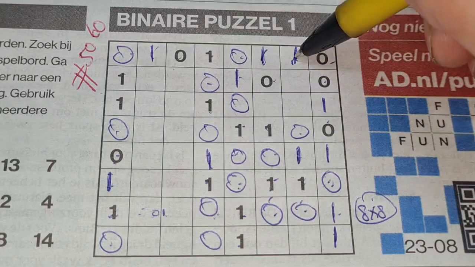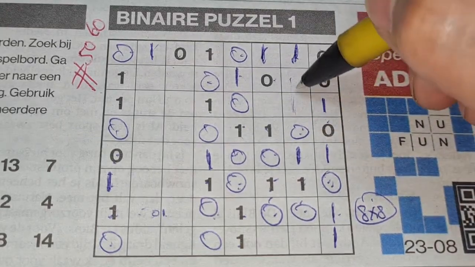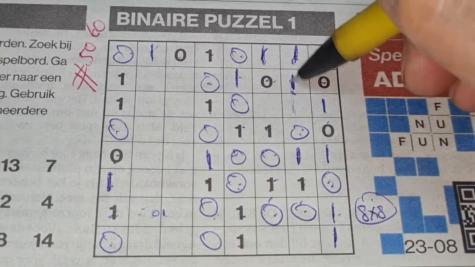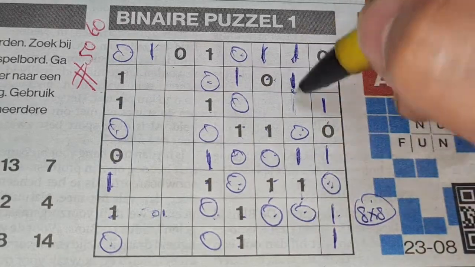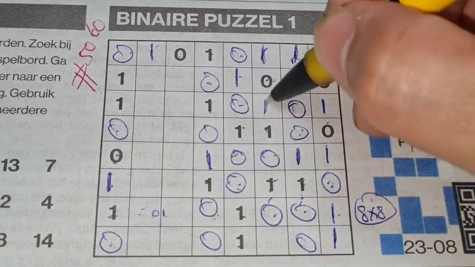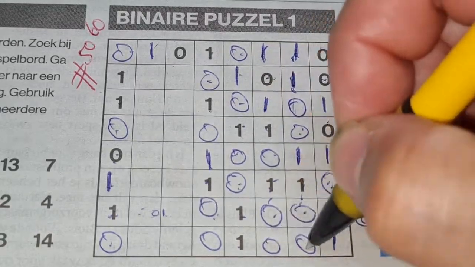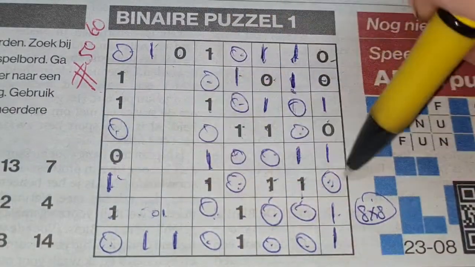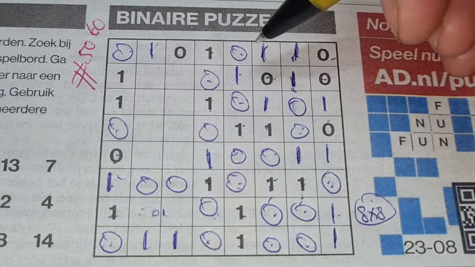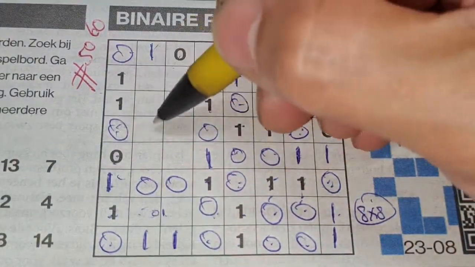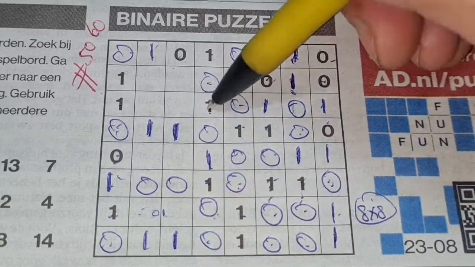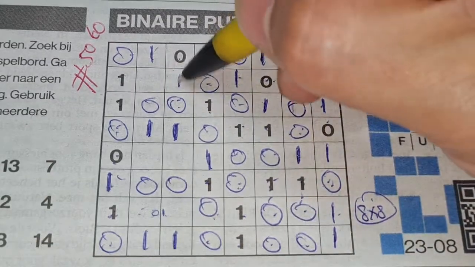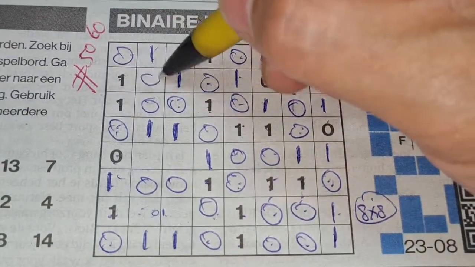I know between an 1 and an O with 2 empty boxes between, there's always an O. Of course, between an O comes an 1. 4 ones we have here, so the rest are O's. Between 2 O's comes an 1. 4 ones we have here, so the rest are O's. 4 O's we have here, so the rest are 1s. 4 ones we have here, so the rest are O's. Well, 4 O's we have here, so the rest are 1s. Well, 4 ones we have here, so the rest are O's. Well, between 2 O's comes an 1. Between 2 1s comes an O.